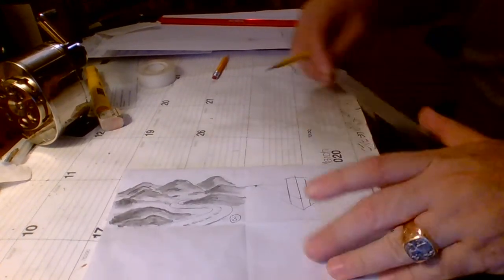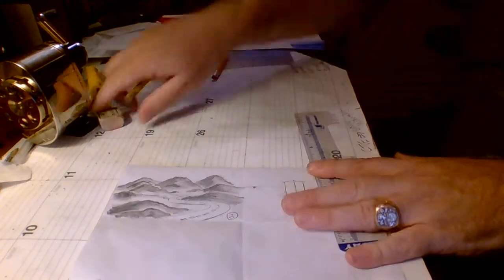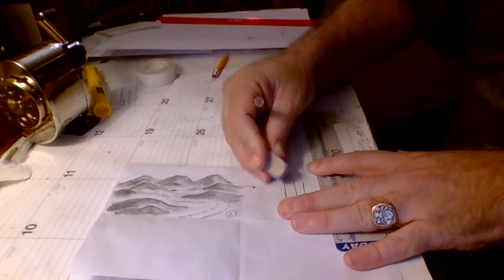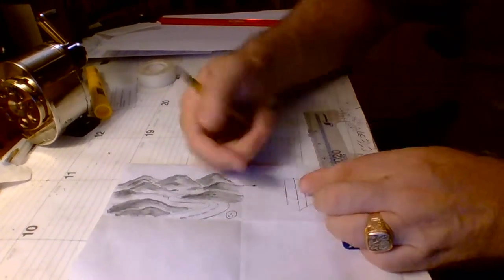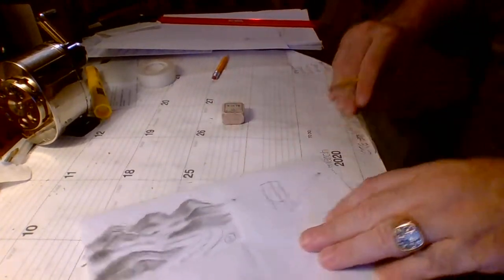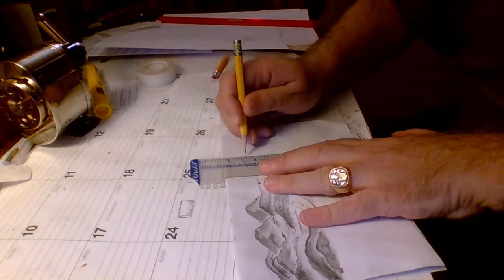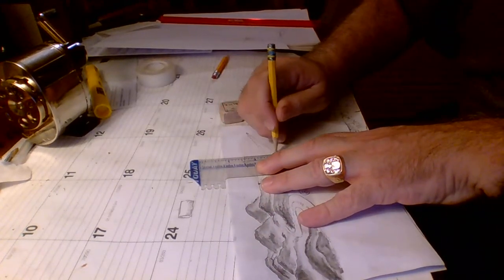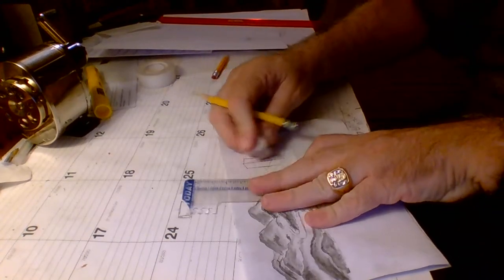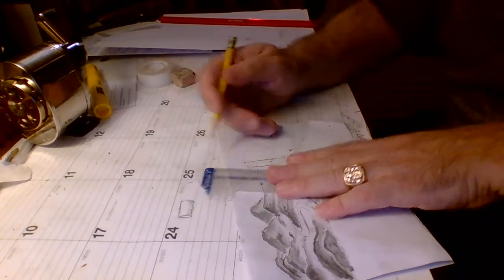Notice I made a little mistake and didn't fully complete this. There we go. Notice the angle: everything above the horizon line is going to be going this way. I noticed I made a little mistake here. I'm going to fix that real quick. Erase it again. Make it into a phantom line. That'll work.